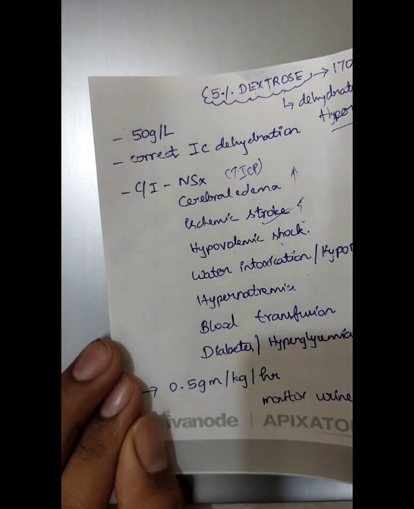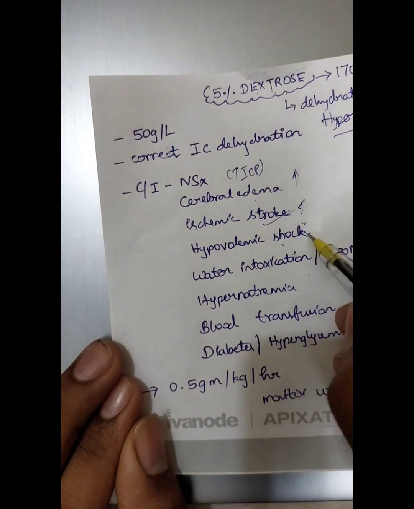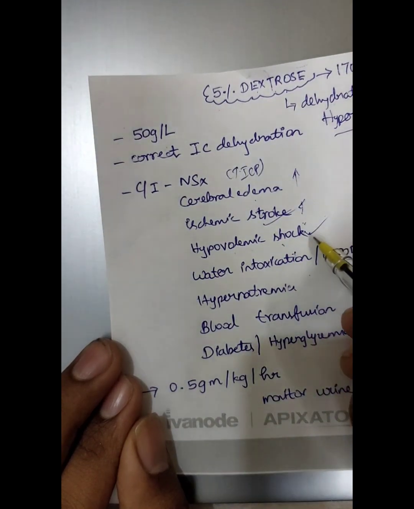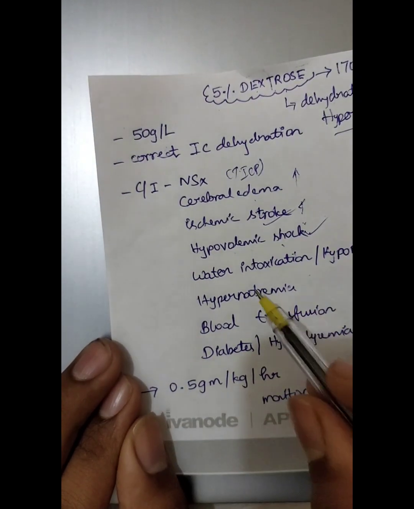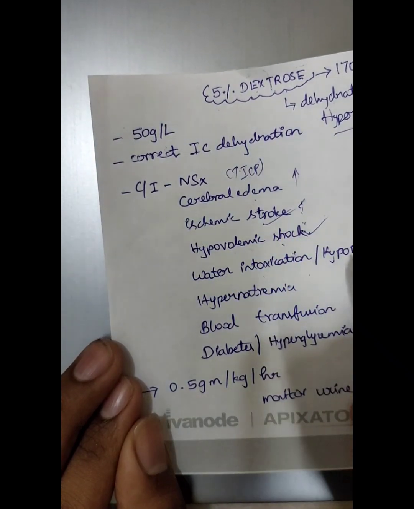So keep that in mind, that rapid infusion of 5% dextrose can cause osmotic diuresis, leading to increased urine output. It causes further dehydration, and there will be a delay in replacing the fluid in hypovolemic shock.